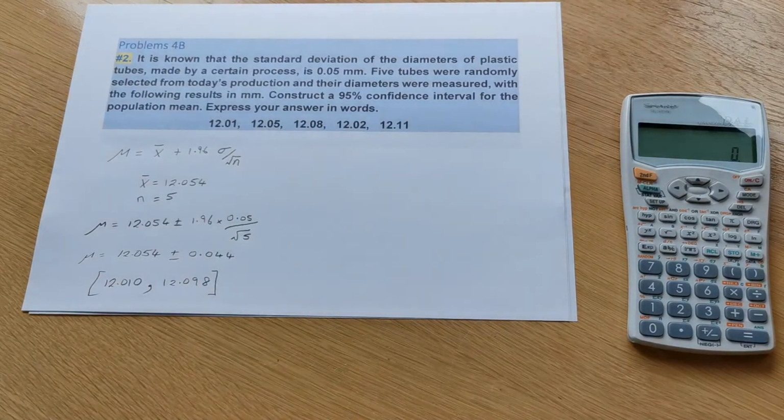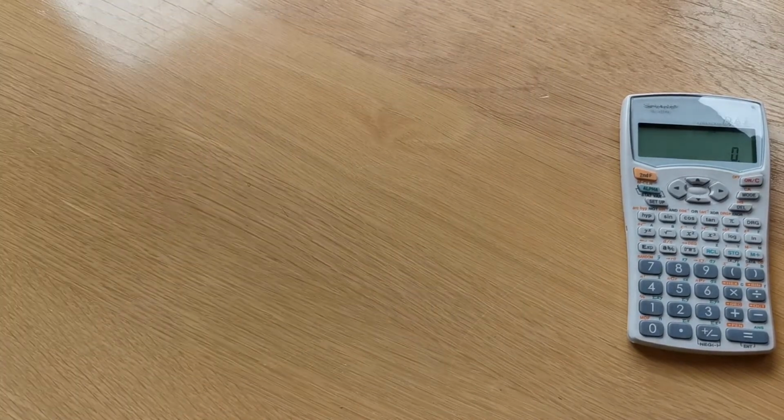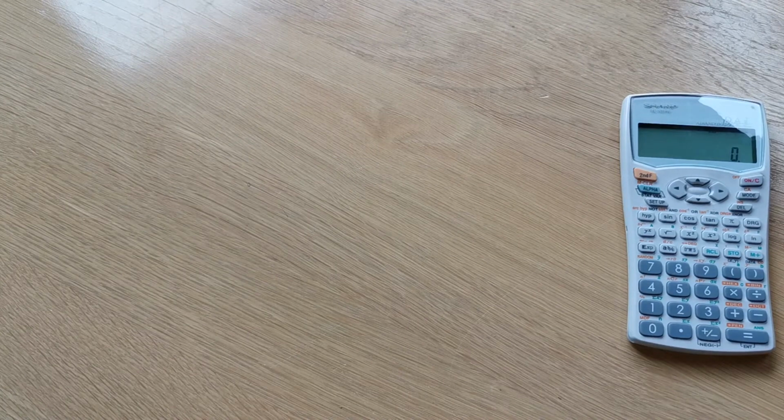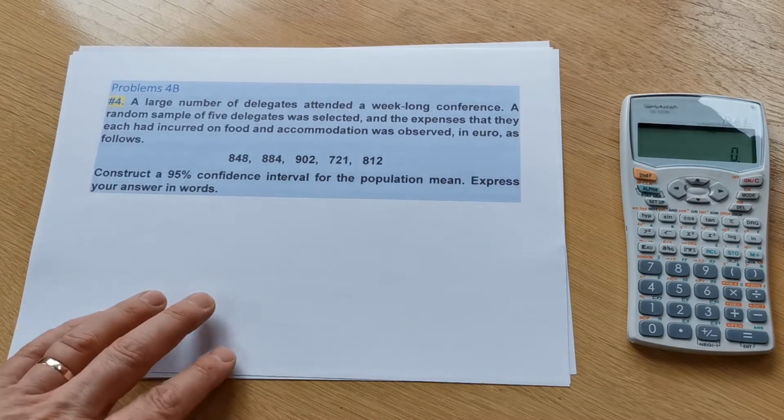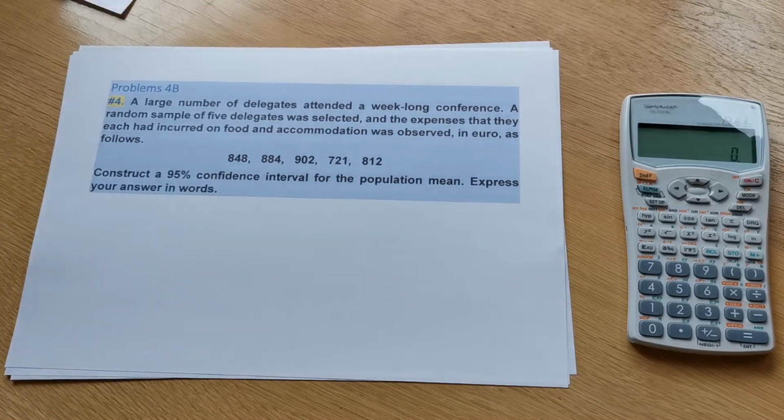The next problem we look at is problem number 4 from the same set of problems. In this case, the population standard deviation is not known, and so we will have to estimate the standard deviation using the sample data. So a large number of delegates attended a week-long conference. A random sample of 5 delegates was selected, and the expenses that they each had incurred on food and accommodation was observed in euro as follows. And there's our random sample. Construct a 95% confidence interval for the population mean and express your answer in words.